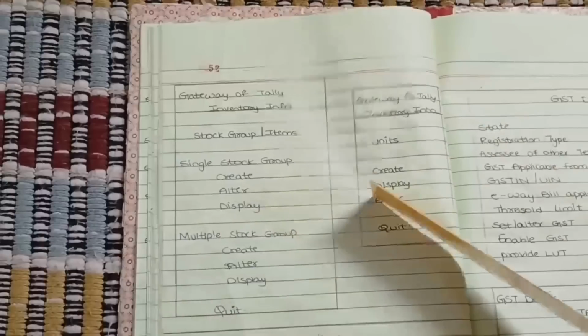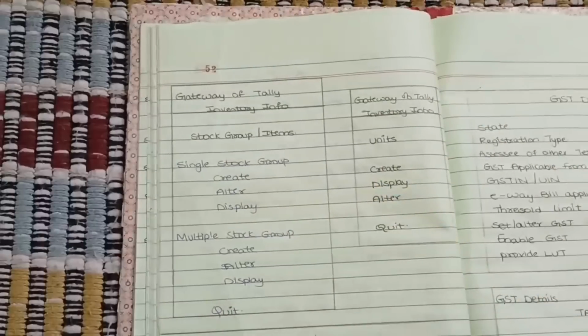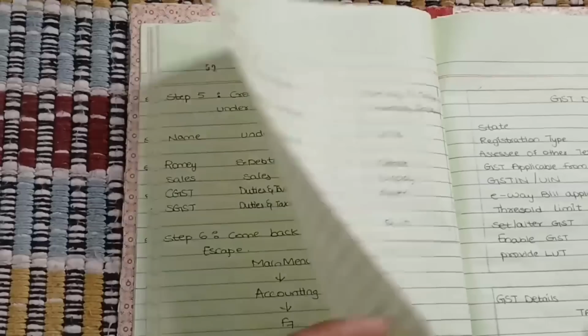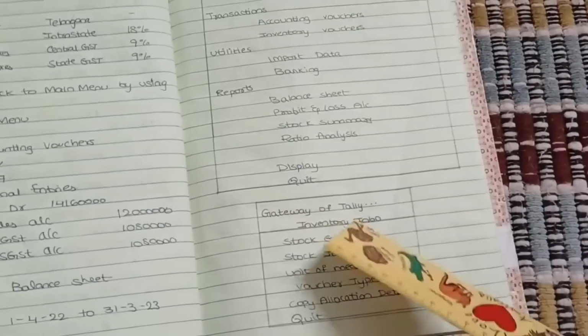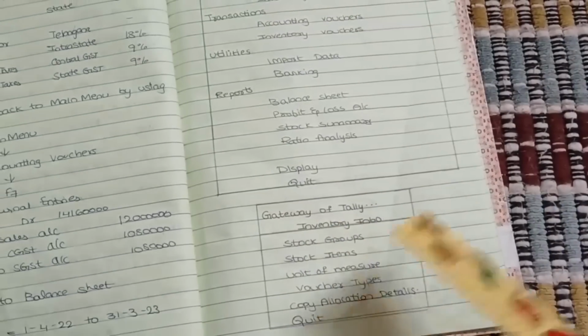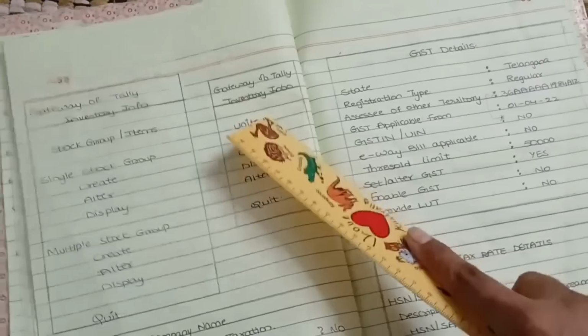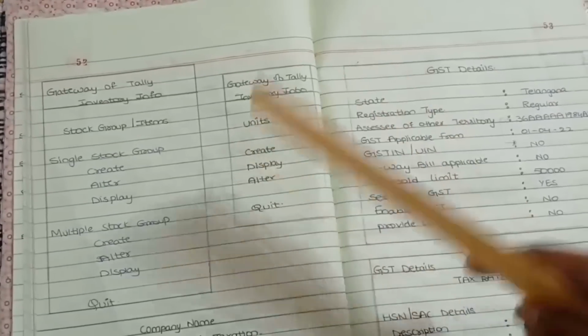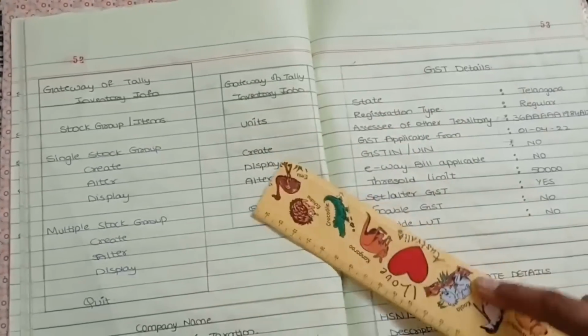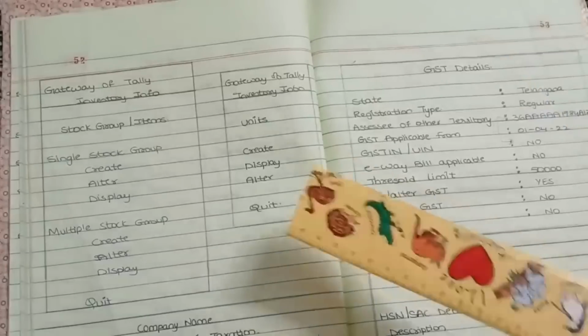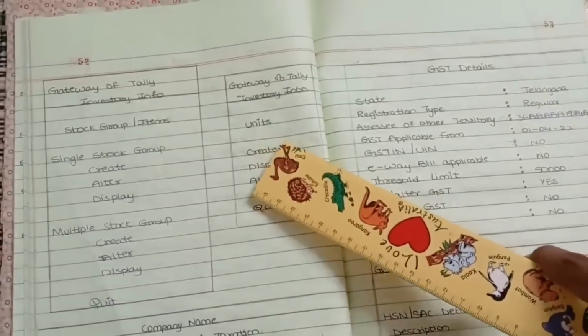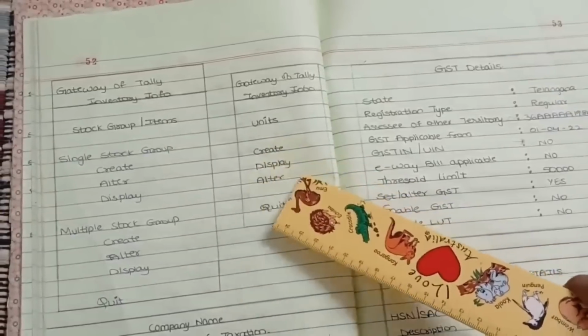You can draw it for any question in GST. After this, in Inventory Info, if you click on units of measure, you will get another screen. This is the fourth screen in GST. If you click on unit of measure, you will get units. In units, you will have create, display, alter, quit.